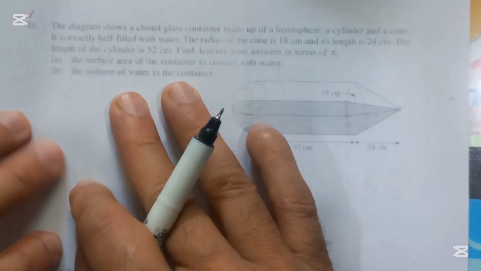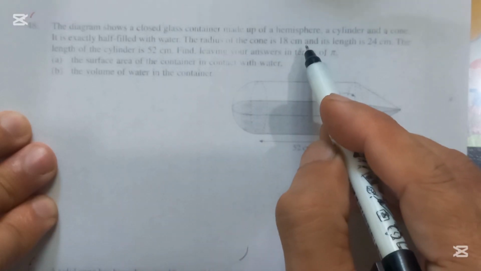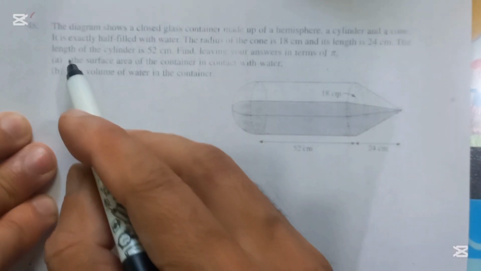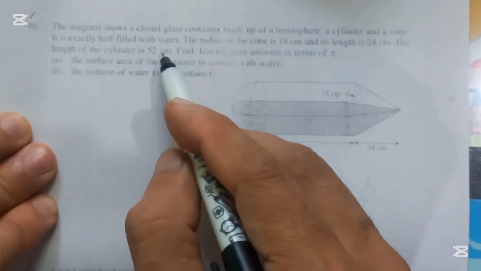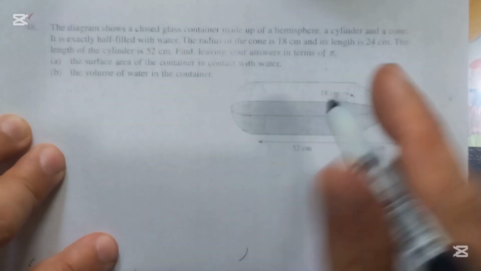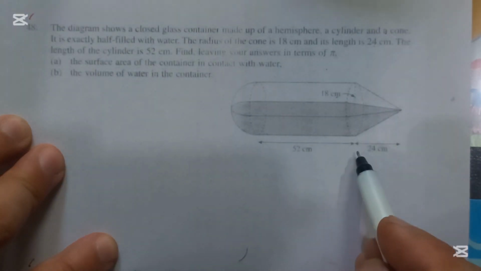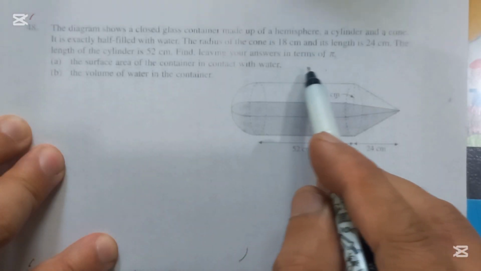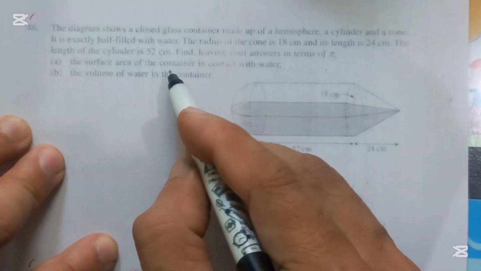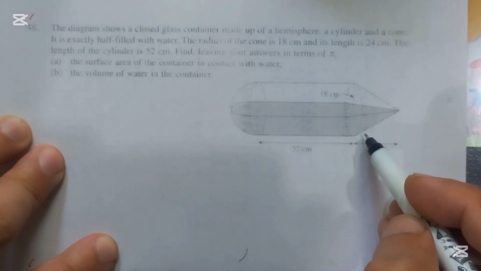Okay, beta, question number 48 statement is, the diagram shows a closed glass container made up of the hemisphere, and a cylinder and a cone. It is exactly half filled with water. The radius of the cone is 18, that is given, and the length of the cone is 24. The length of the cylinder is 52. Find, leaving your answer in terms of pi, a part the surface area of the container in contact with water. In contact with water, so here is a cone and the curved surface area is in contact.